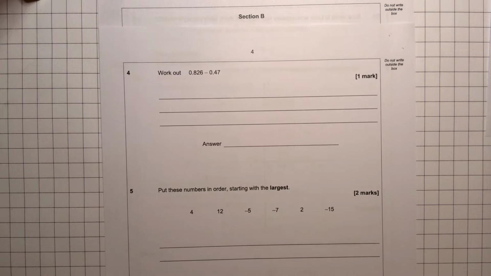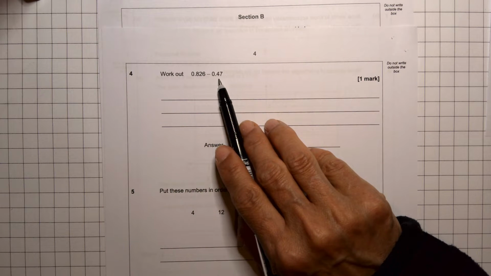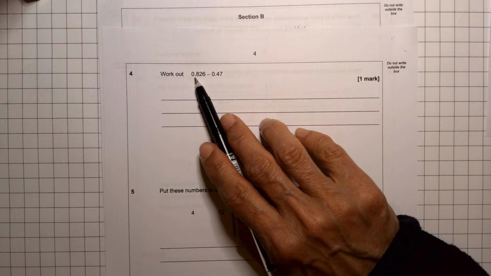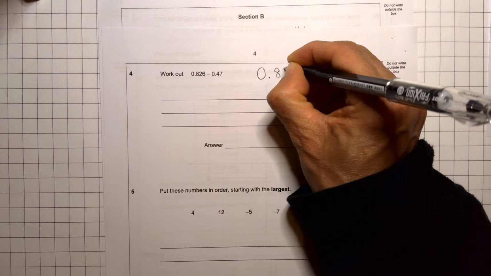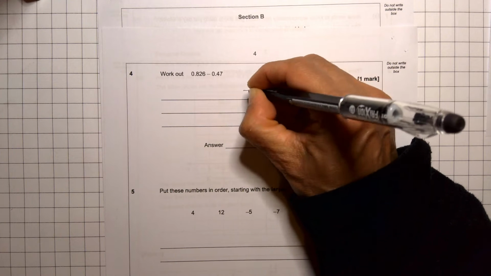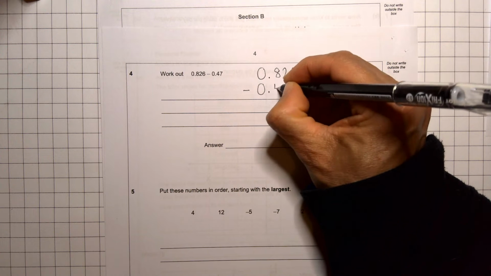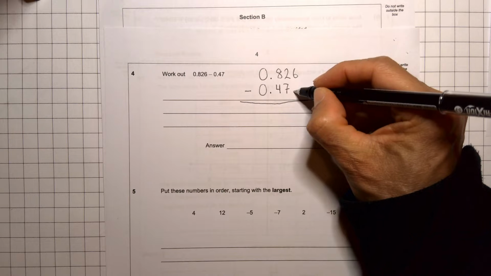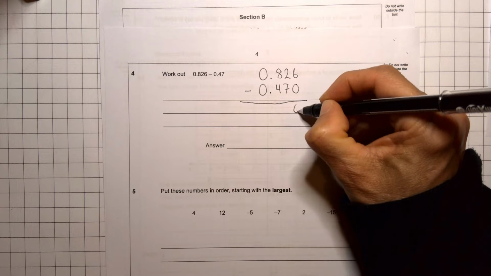In question 4, we have a decimal take away another decimal. When you do that, you just need to make sure that the decimal points are aligned, and that you're starting with the first number. So we have 0.826, and we're taking away 0.47. Notice I've aligned my decimal points. Since there's nothing here, I'm going to put 0. And that's quite nice, because 6 take away nothing is going to be 6.